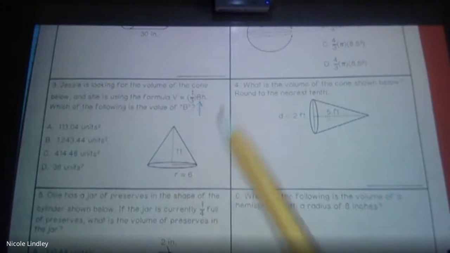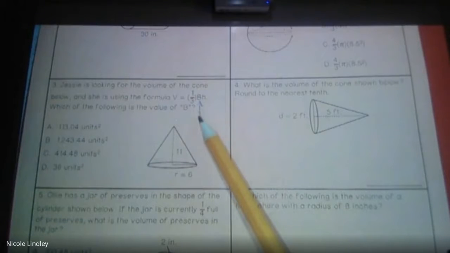Don't forget you're using 3.14 for pi. When you do it, make sure you're not multiplying it by the height because they don't want you to multiply it by the height. They only want the base. So they don't want you to multiply it by 1/3 and they don't want you to multiply it by the height either. They just want the base.